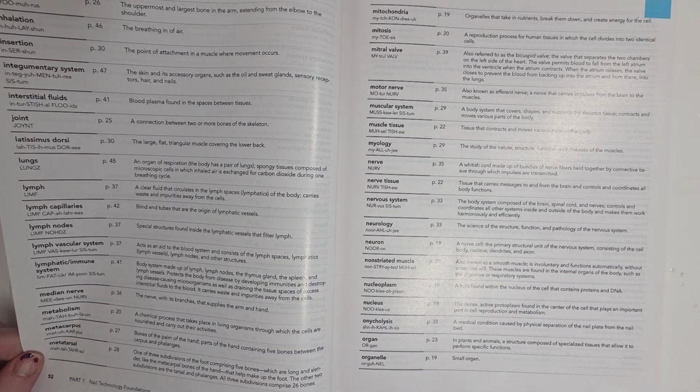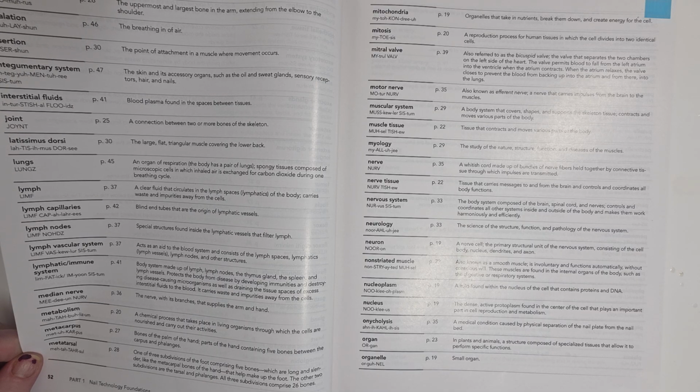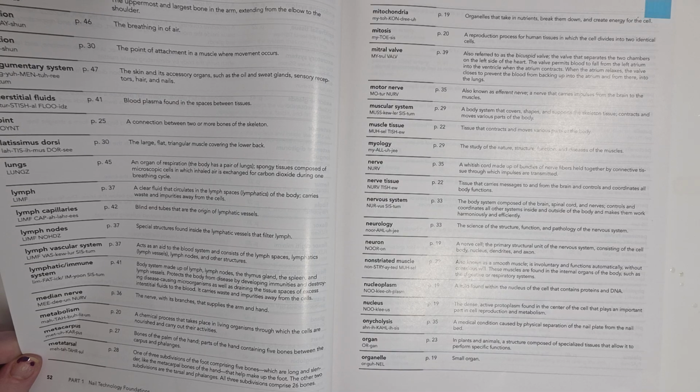Hormone, a secretion such as insulin, adrenaline, and estrogen, produced by one of the endocrine glands and carried by the bloodstream or body fluid to another part of the body to stimulate a specific activity. Humerus, the uppermost and largest bone of the arm, extended from the elbow to the shoulder. Inhalation, the breathing in of air. Insertion, the point of attachment in a muscle where movement occurs.